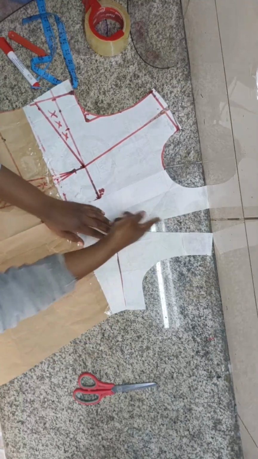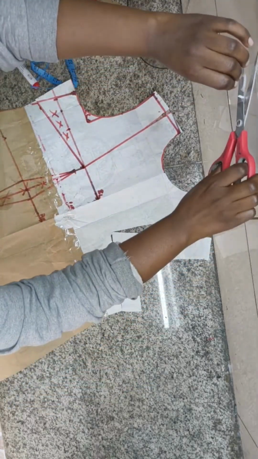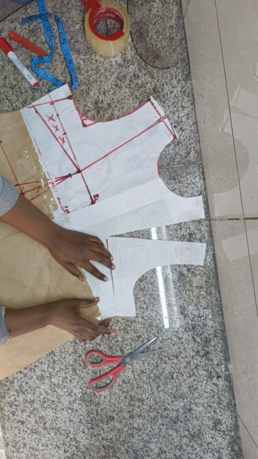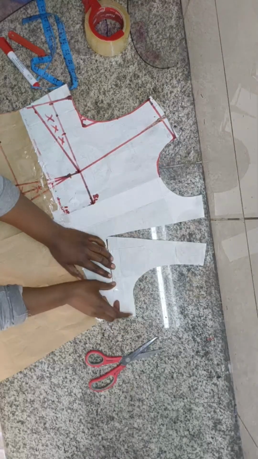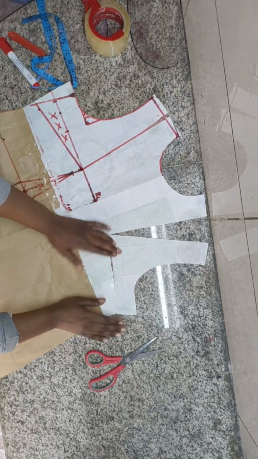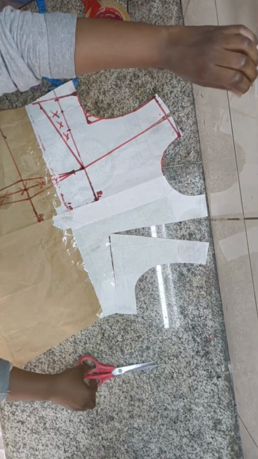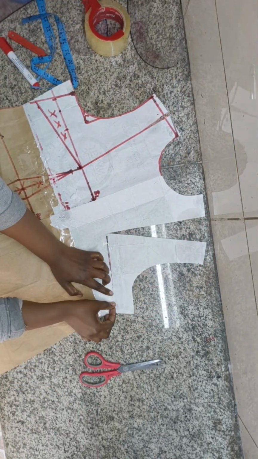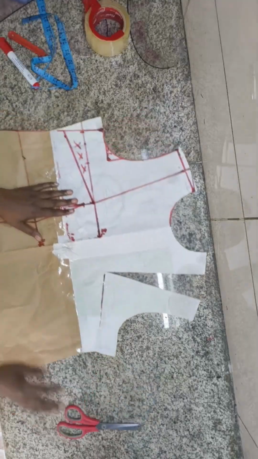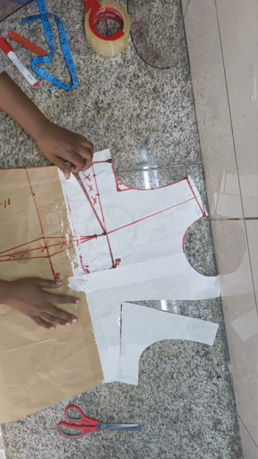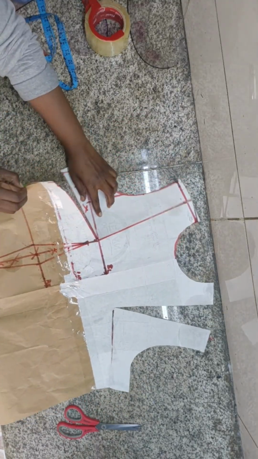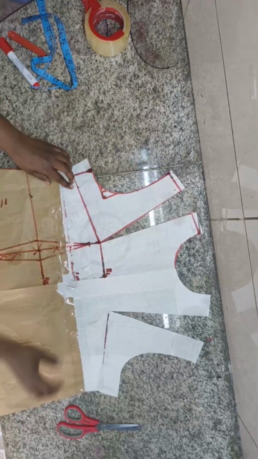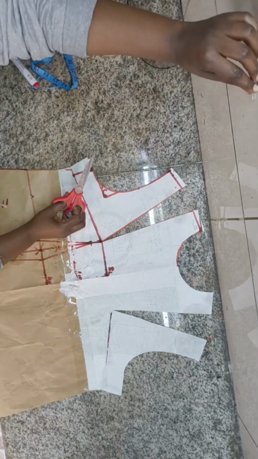So splitting the upper part gives you room to close this dart. Okay, so it's important you split. I wanted to split down, but it could not work for me, so I decided to split up. You can split down as well on the hip line, and you still get the same thing. So here as well, I'm going to cover this line here and close it.